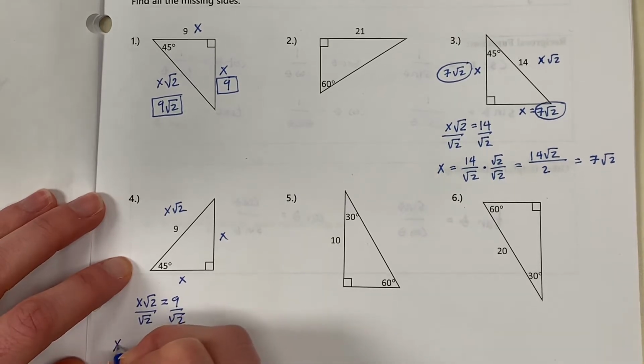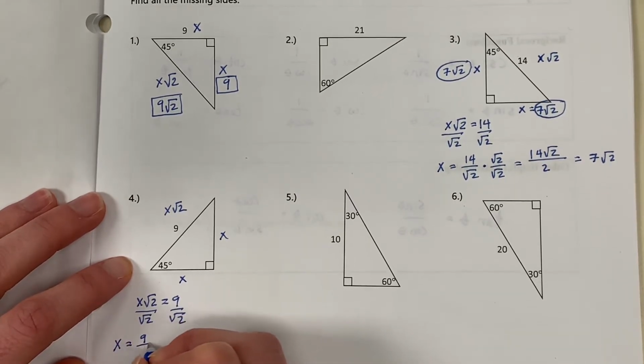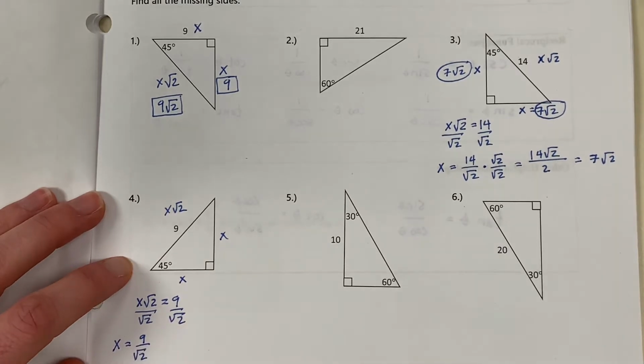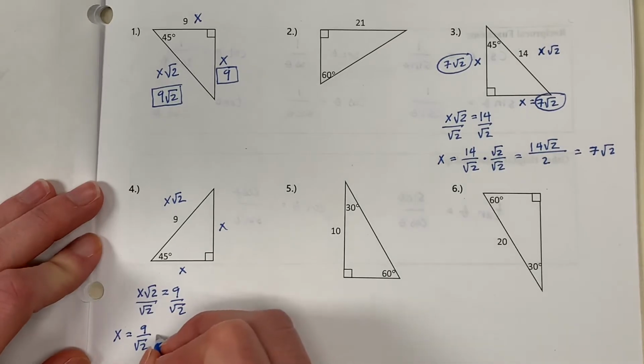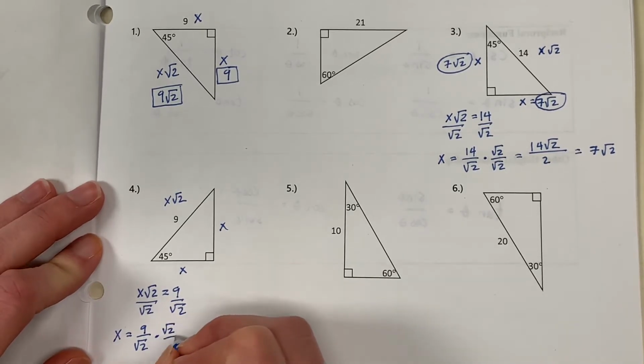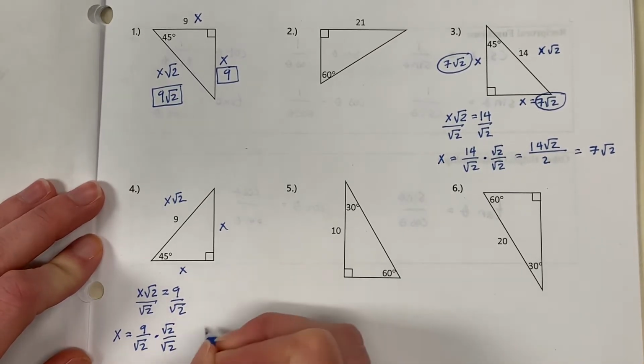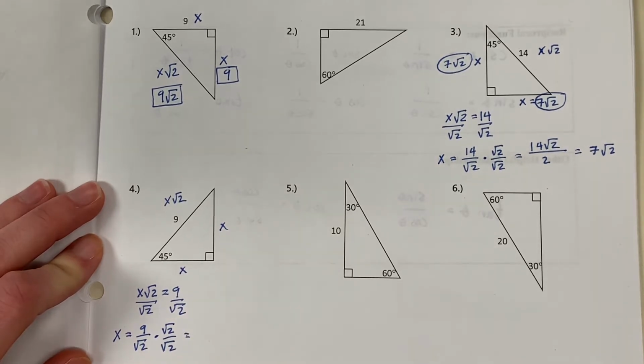I see that x is equal to 9 divided by radical 2. I cannot leave a radical in the denominator, so I'm going to rationalize. I'm going to multiply the numerator and the denominator by radical 2. And we multiply fractions straight across.